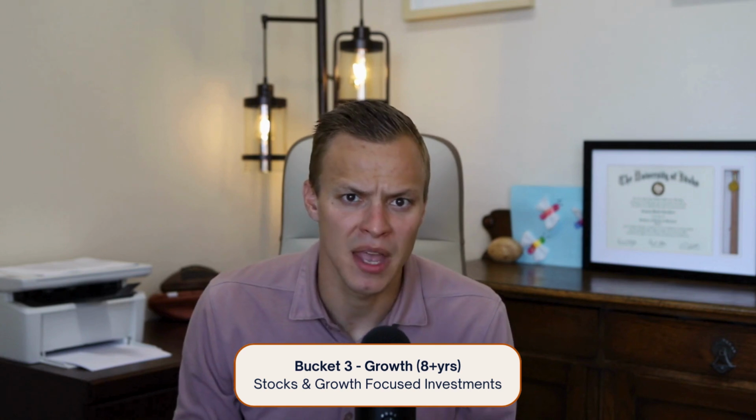Think stocks. So guys, when we talk about the bucket investment strategy, it is important to remember that the way we're allocating our funds, it's not that we can't access these funds for 5 years or for 8 years. It is simply the fact that we want to make sure that these funds are funds that we don't need.